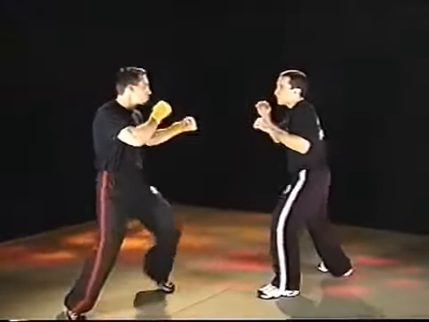Here are the inside defenses from a fighting stance. In future tapes, we will deal with counterattacking.